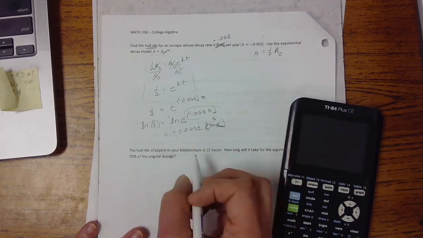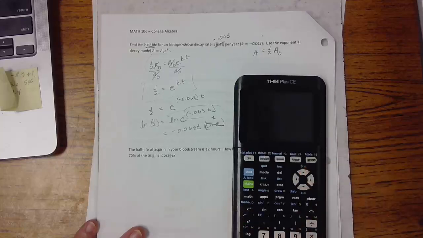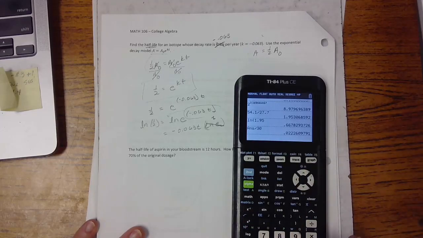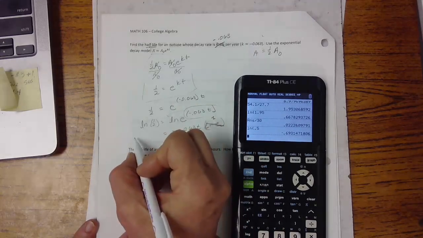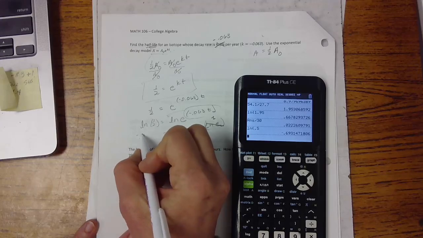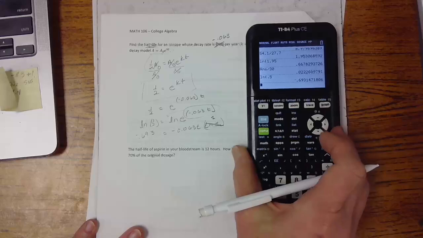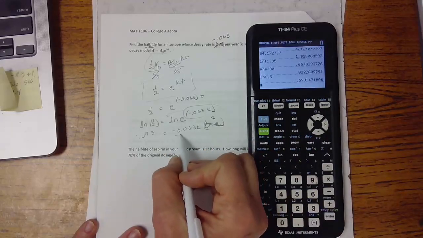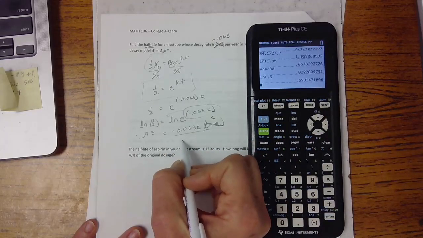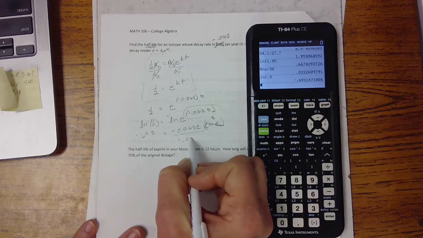Then I'm going to find the ln of 0.5. You can also do the ln of 1/2. I'm going to change it to the decimal, 0.5, and hit enter. So then I have negative 0.693. And that means in the next step, I'm going to divide both sides by my rate, which is negative 0.063.